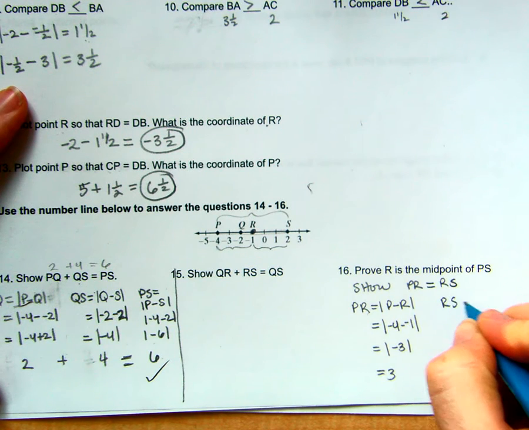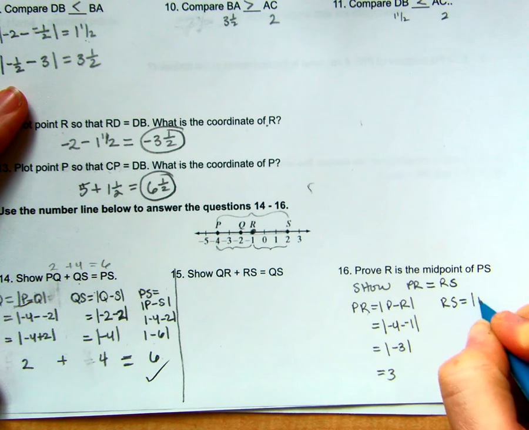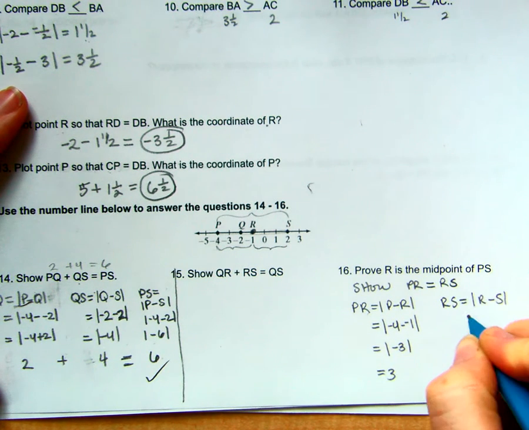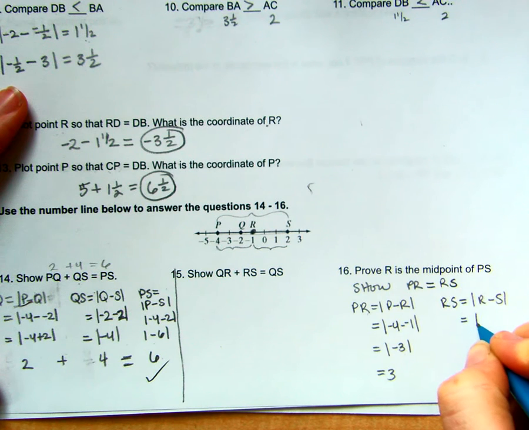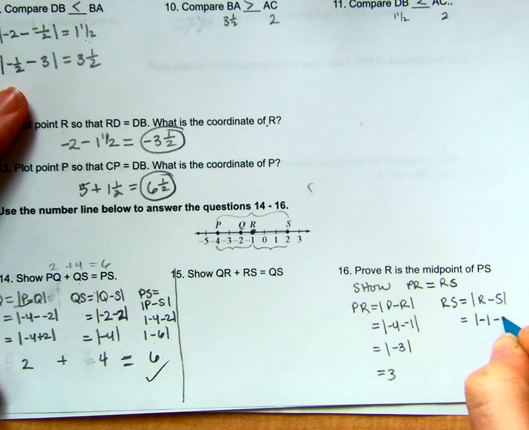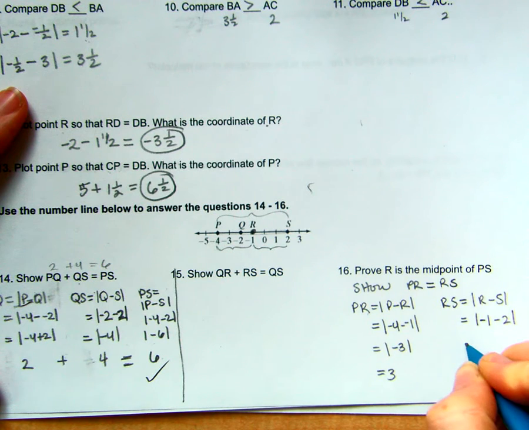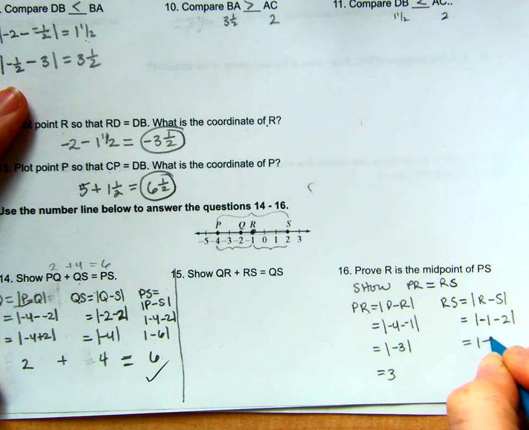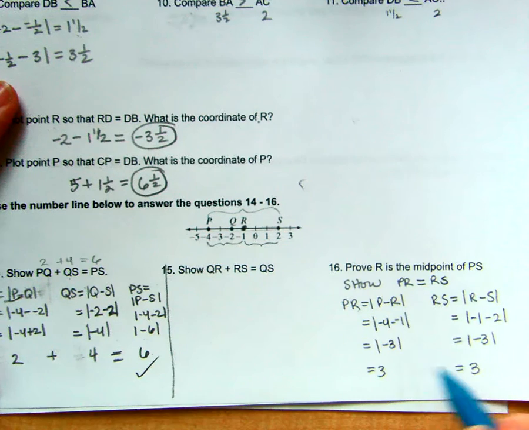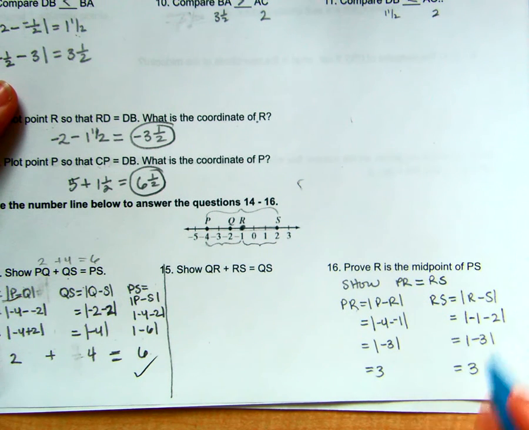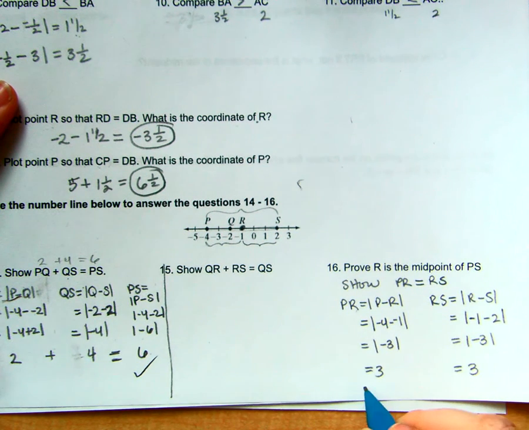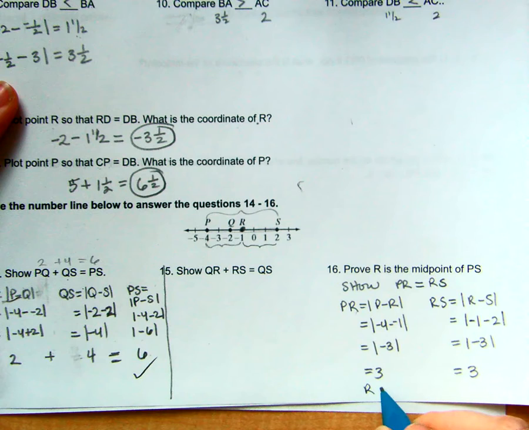And if I want to find RS, that would be the absolute value of R minus S. The coordinate of R is -1, and the coordinate of S is 2. And so I end up again with the absolute value of -3, which is 3. Because I have shown that PR is equal to RS, then I have shown that R has to be the midpoint.